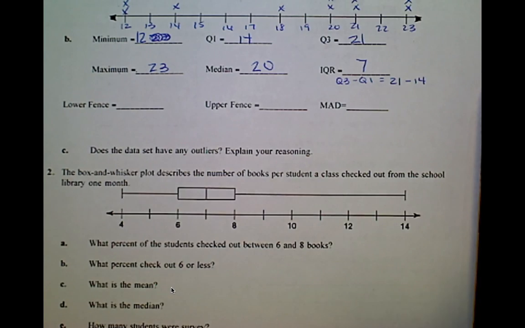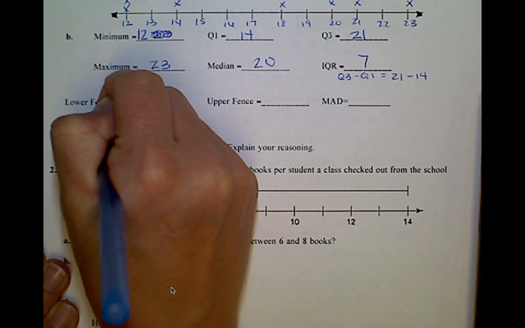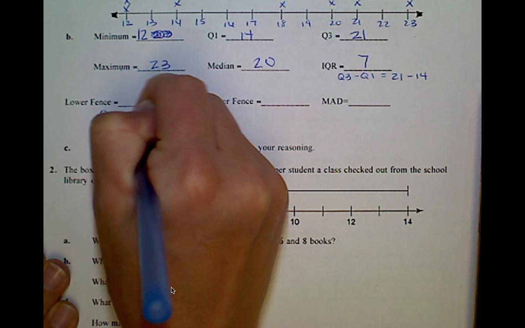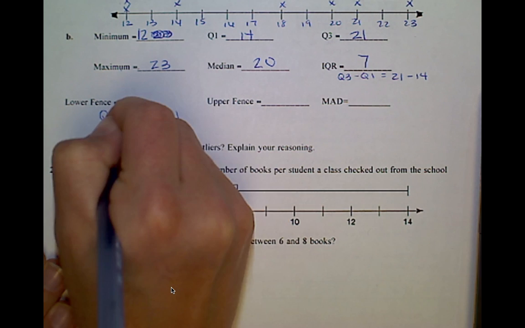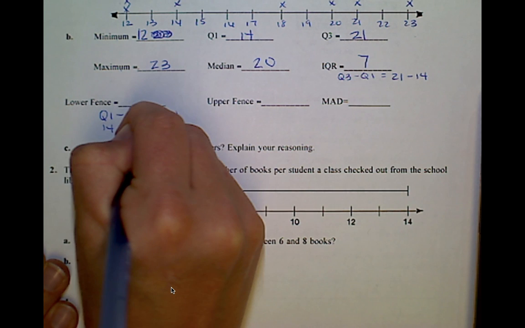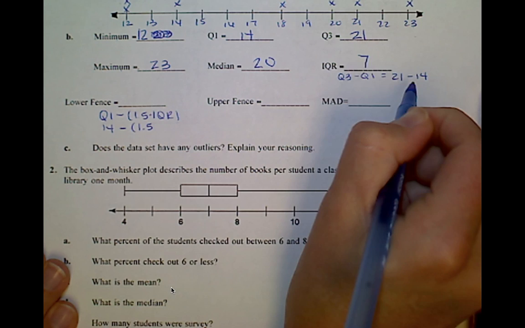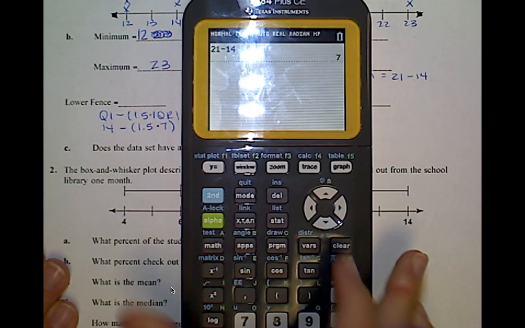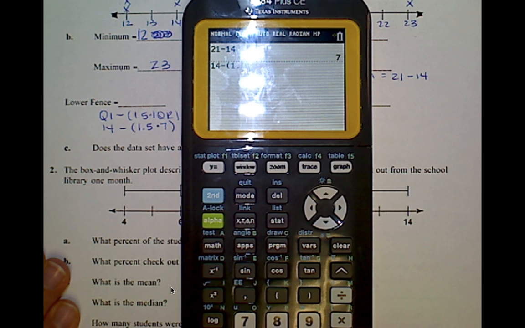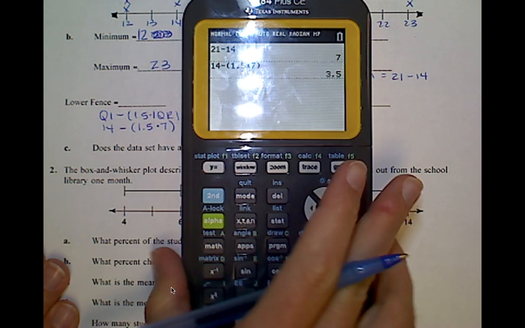Okay, lower fence, that's going to be Q1 minus 1.5 times the IQR. So Q1 is 14 minus 1.5 times the IQR, which we just found to be 7. I'm going to type all that in my calculator. 14 minus 1.5 times 7. I get 3.5.